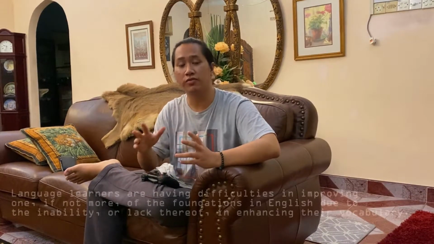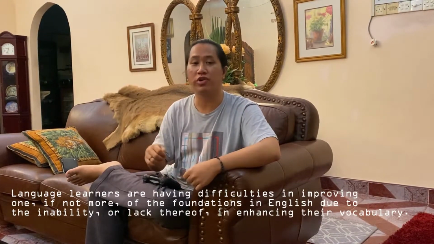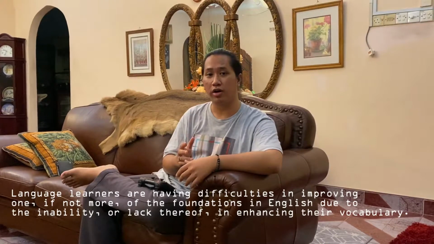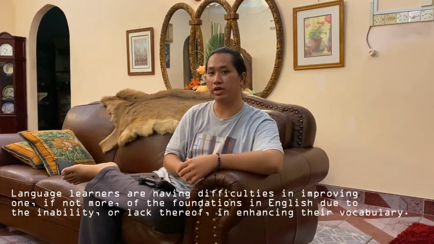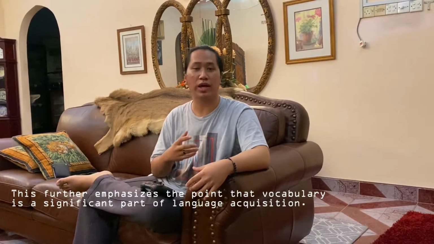Language learners have difficulties in improving one, if not more, of the four foundations in English, due to the inability or lack thereof in enhancing their vocabulary. This further emphasizes the importance of vocabulary in language acquisition.